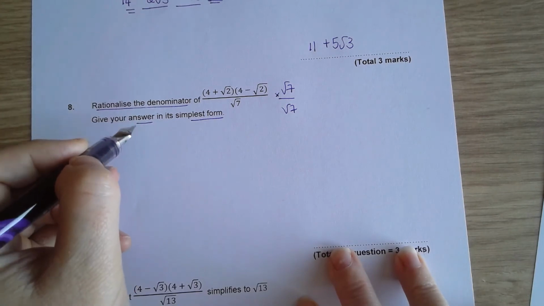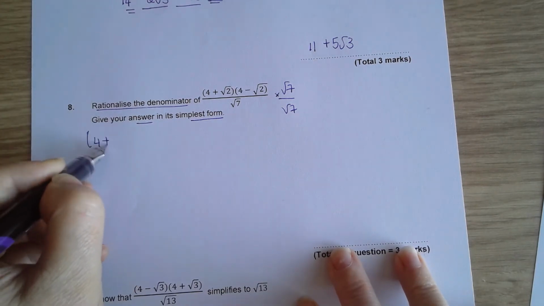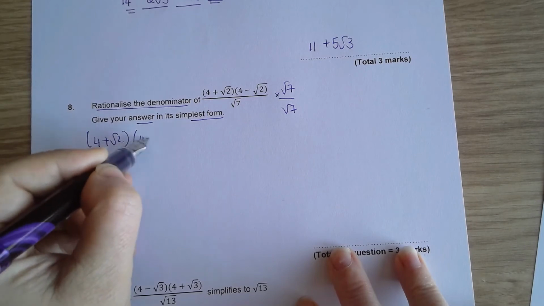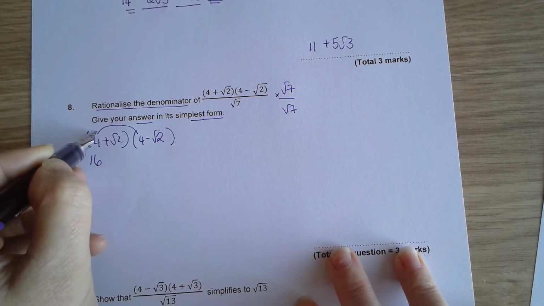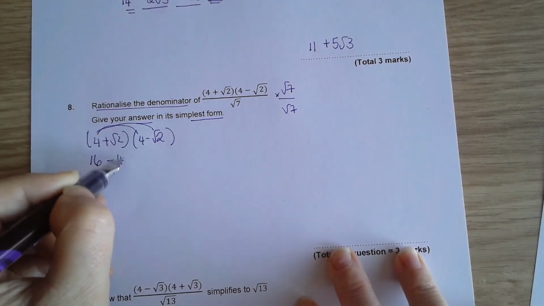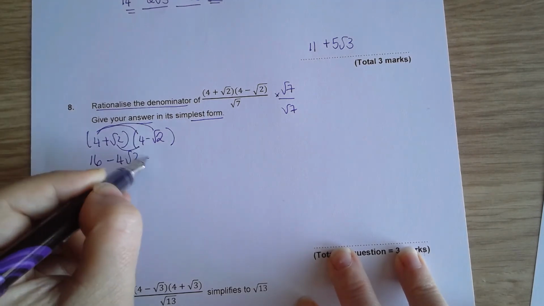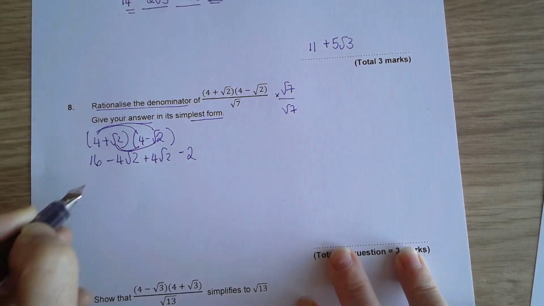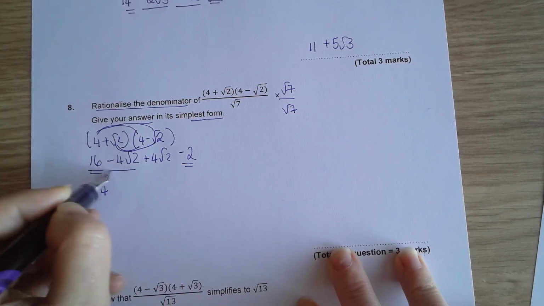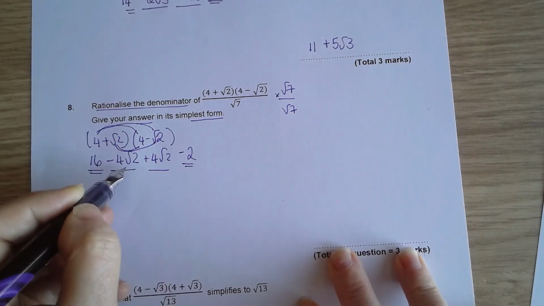Well, let's expand the brackets to start with. FOIL method. Add the integers, add the surds, and these two cancel each other out.